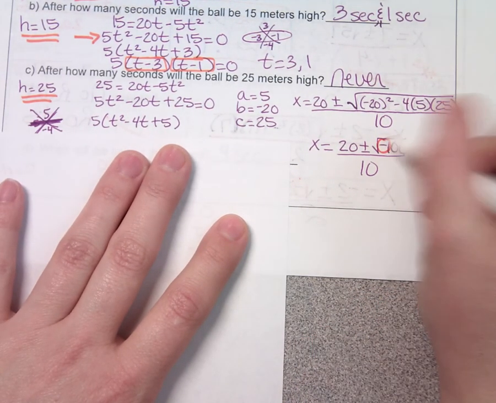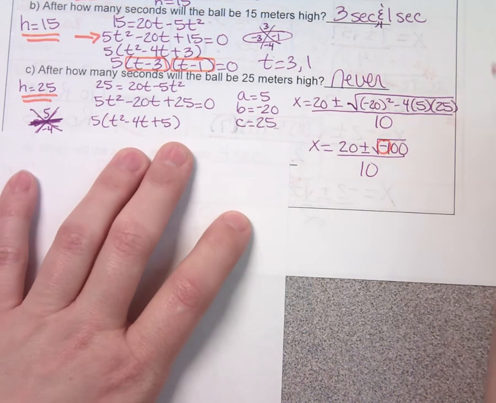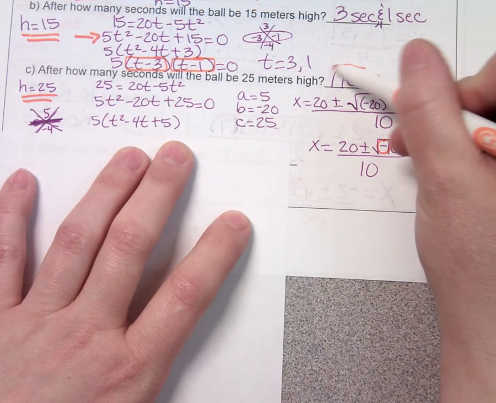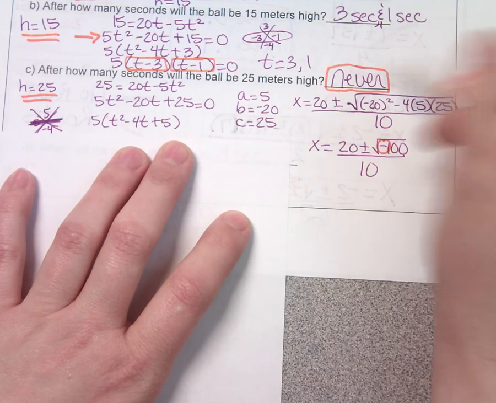And when I end up with that negative under the square root, I know that there's no real roots, which means that the ball will never get this high.